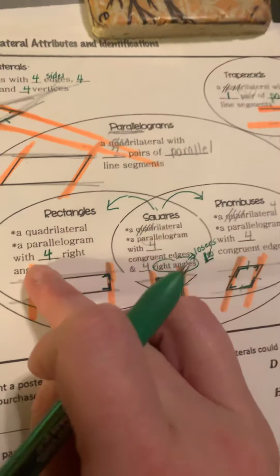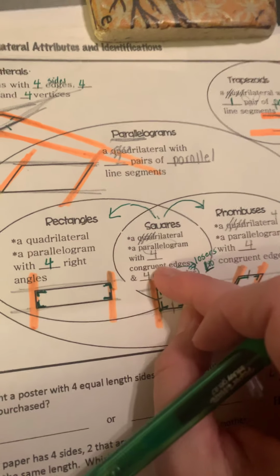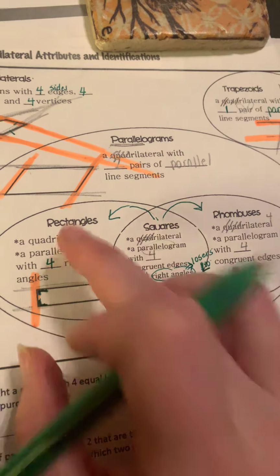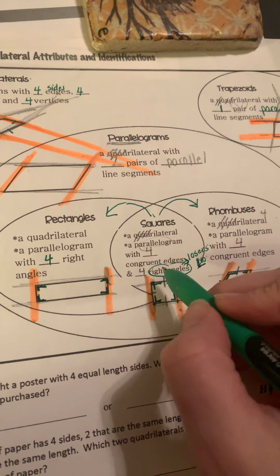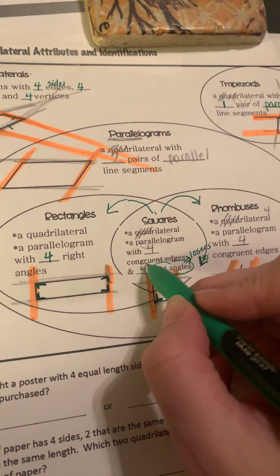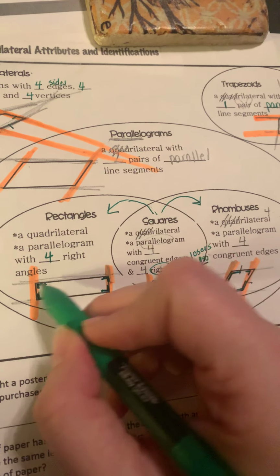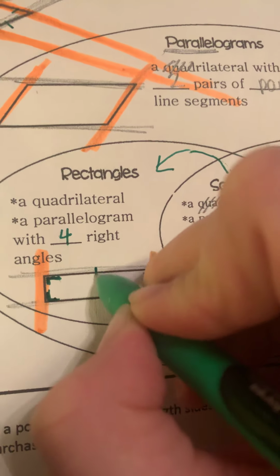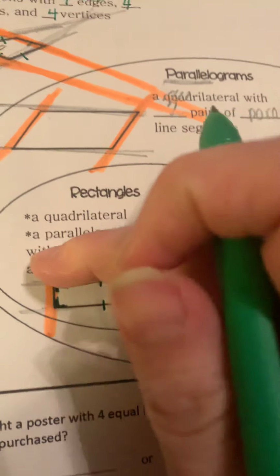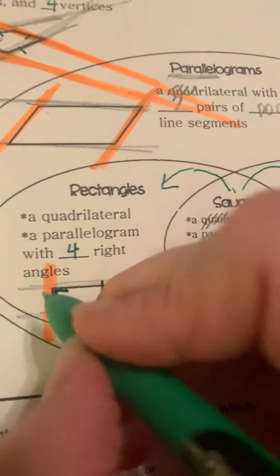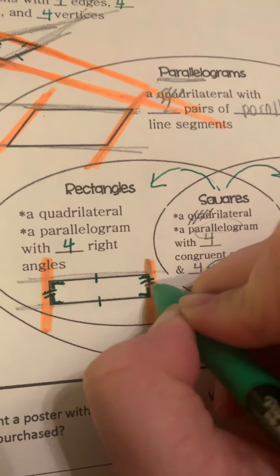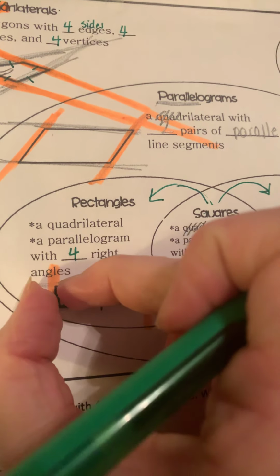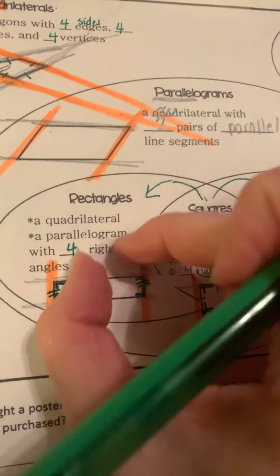Now wait, who else had 4 right angles? Yeah, the square. Well, why is this not a square? Because squares not only have right angles, they also have 4 congruent edges. Does this guy have 4 equal edges? No. Here's how you would look at a rectangle. 1 equals 1, right? This length equals that length. But then 2 equals 2. As in, this one is equal to that one. Opposite sides.